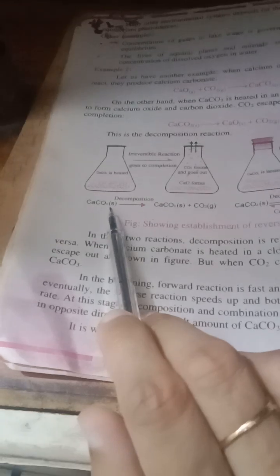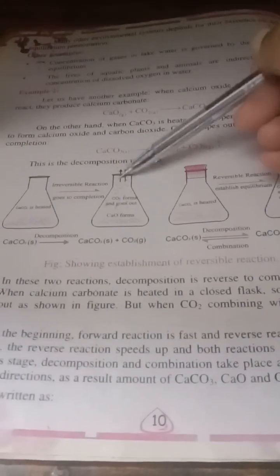CaO, also a solid, plus CO2 gas are released. In this decomposition reaction, we take a flask with calcium carbonate as a solid and heat it. It is the decomposition of CaCO3 solid into CaO plus CO2 gas. Carbon dioxide is released.